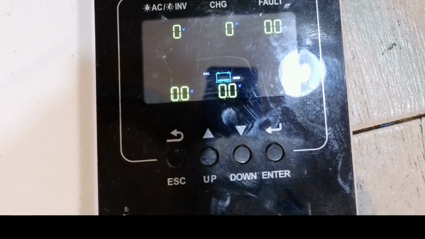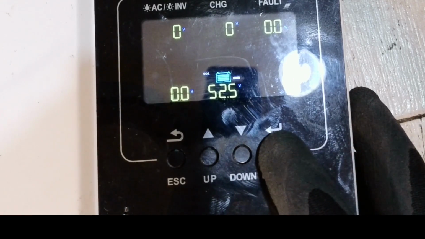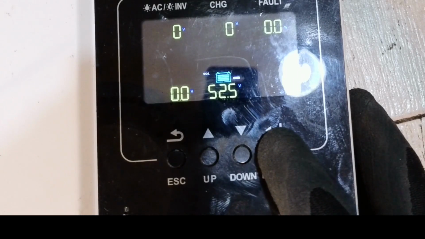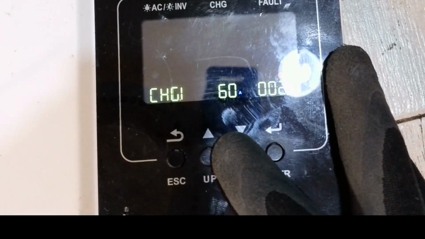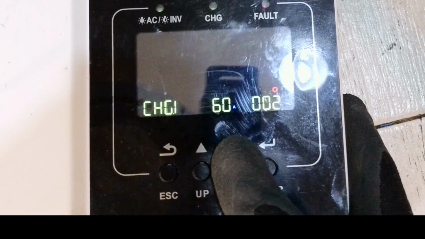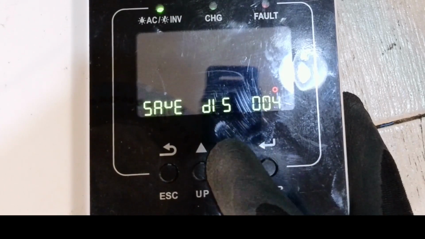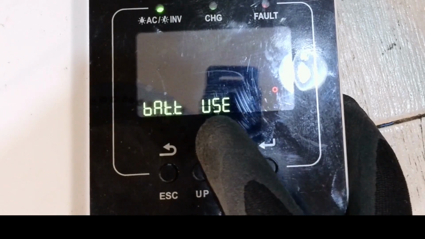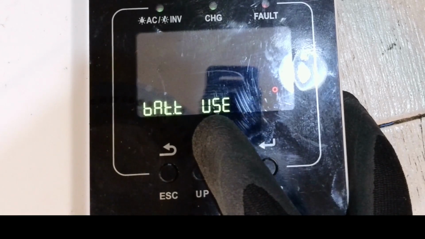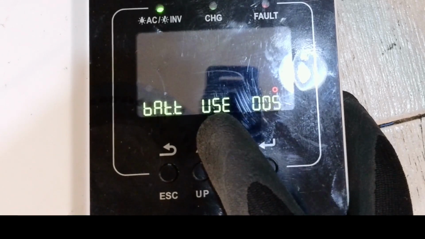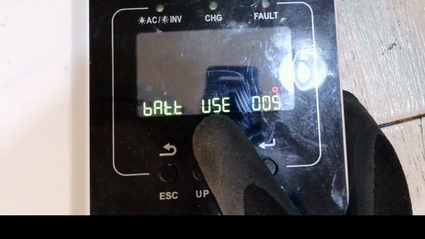Let's go to the parameters. With Growatt we have to go to parameter 5. Parameter 5 is the one that changes the battery type. You can see we are in parameter 2, 3, 4, 5. You can see now it's USE. This stands for user. So the user has to enter the parameters for the battery, like the charging voltage and the floating voltage. All the parameters must be set by the user.